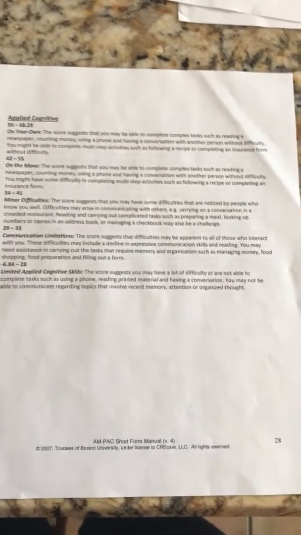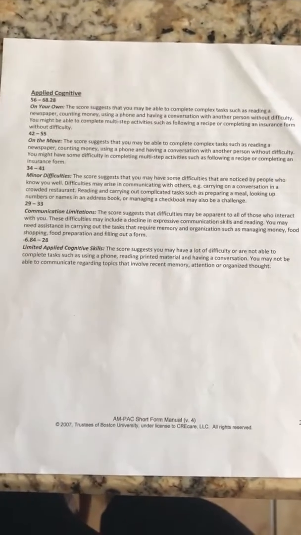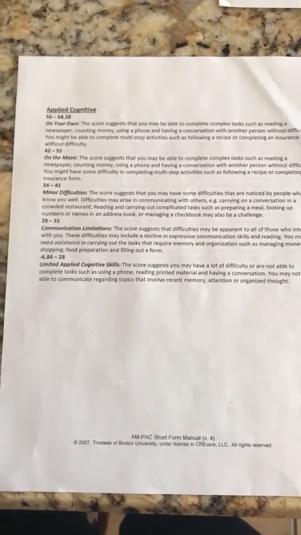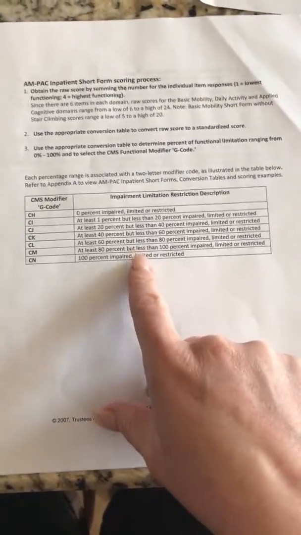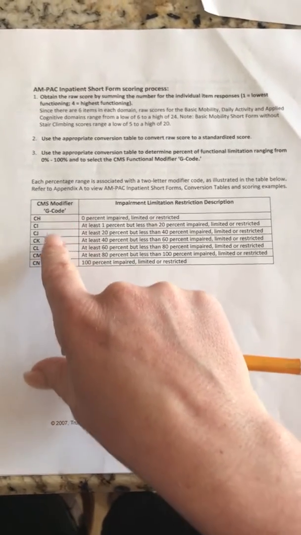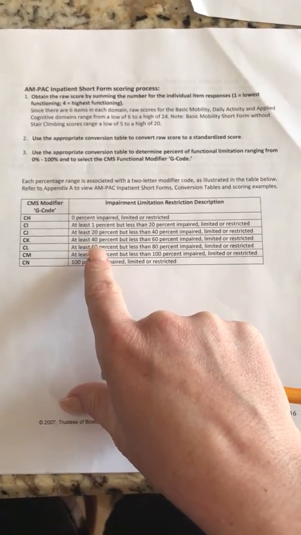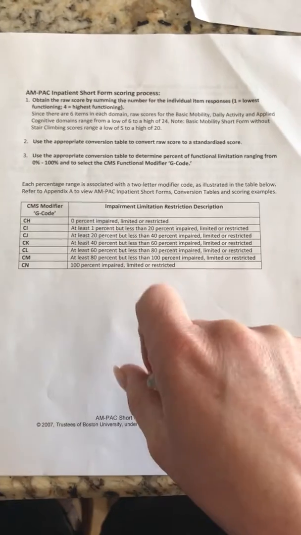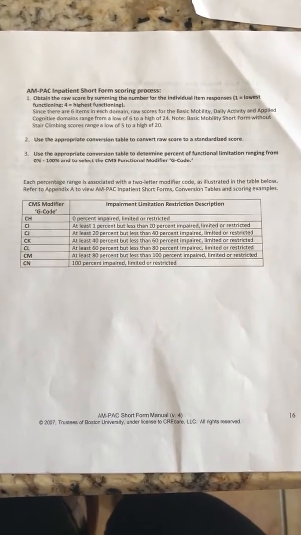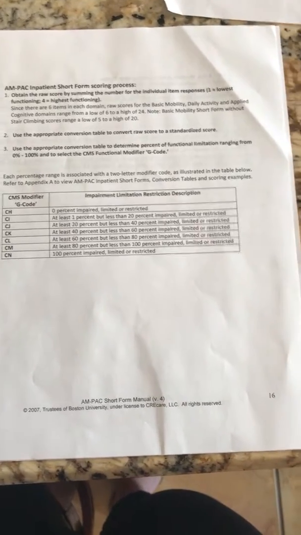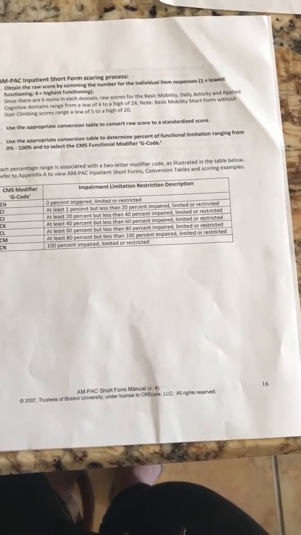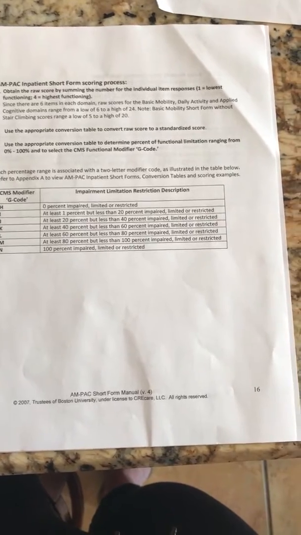So that's what her scores are. Oh, her CMS modifier scores were all a CK. So what you do, you find the form in the book under the inpatient short form scoring process again, and you look at this chart here. CK translates to at least 40% but less than 60% impaired, limited, or restricted. And that is how you score the AM-PAC inpatient short forms.